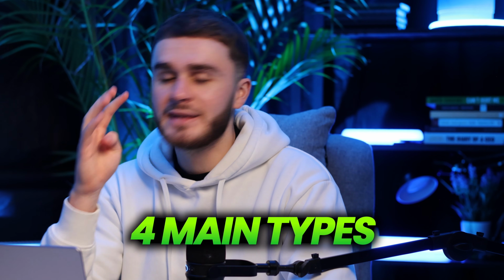Before we can get into any of the entry models and exactly the times that we use throughout the day, we must first explore the basic concepts of liquidity. Now we've got 4 main types. A lot of people would say we've got 3. In my opinion, the 4th one is one of the most important pieces.